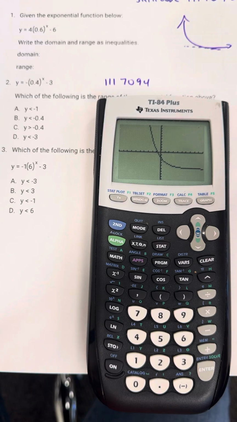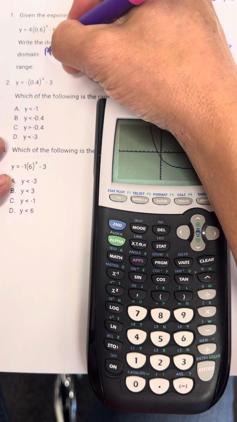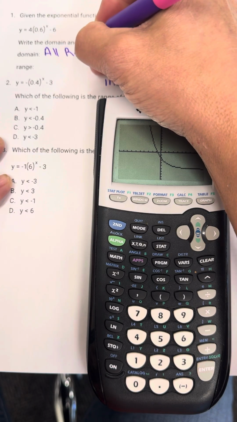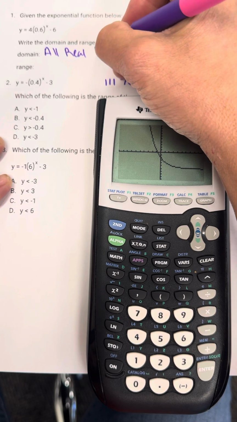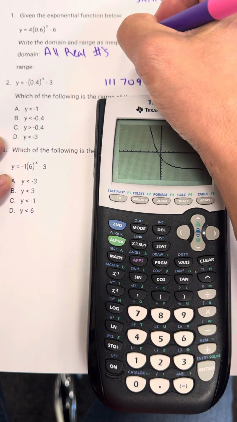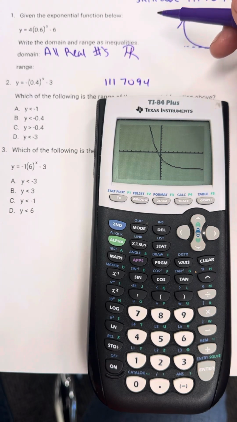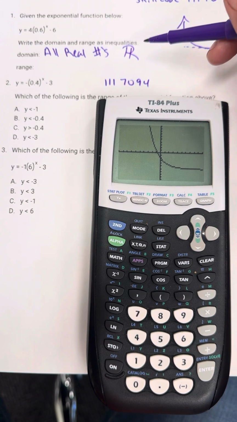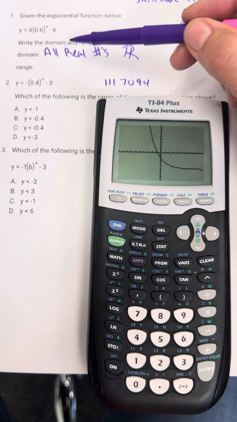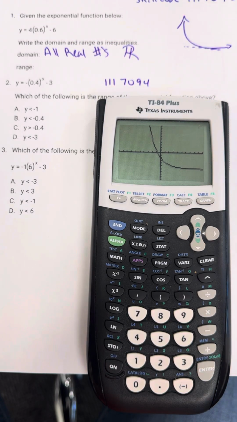So my domain is going to be all real numbers. And there is a symbol for that. It's a double-legged R. And don't forget, on Get More Math, you go below your symbols and your numbers, and you'll have the button to push all real numbers.